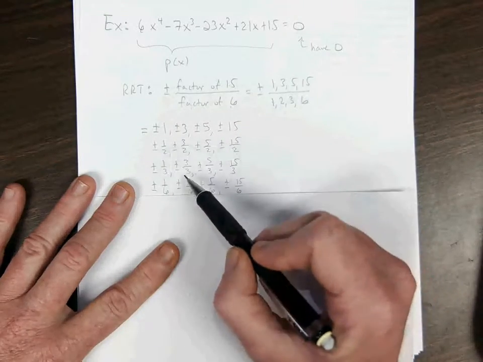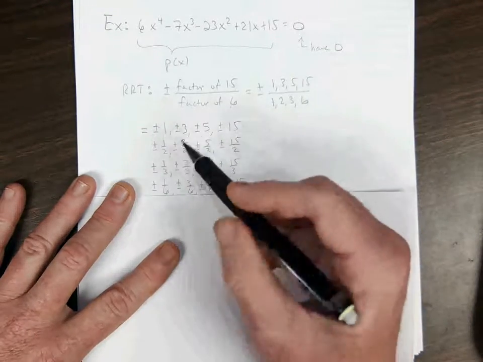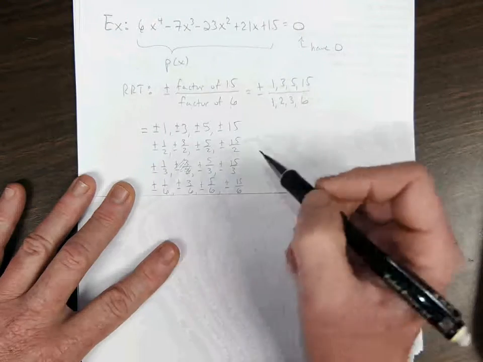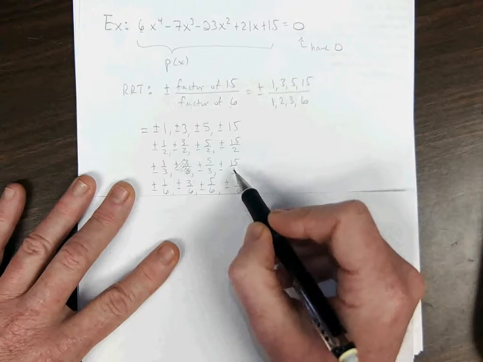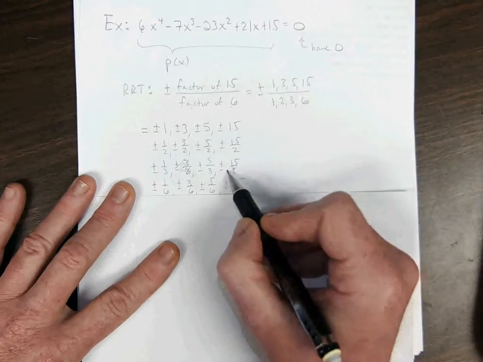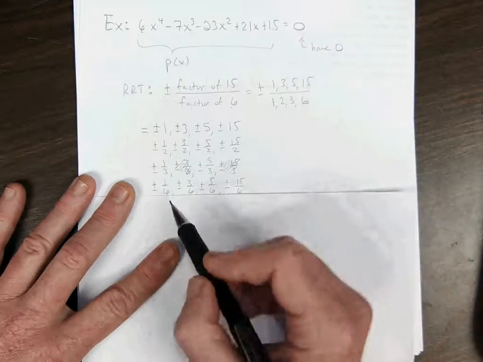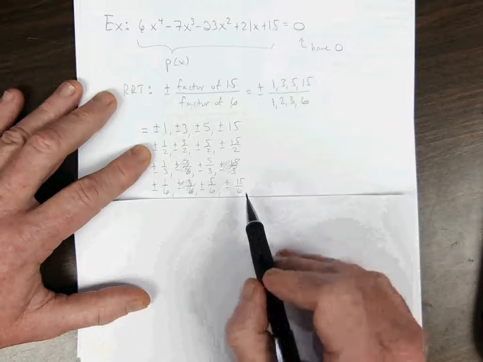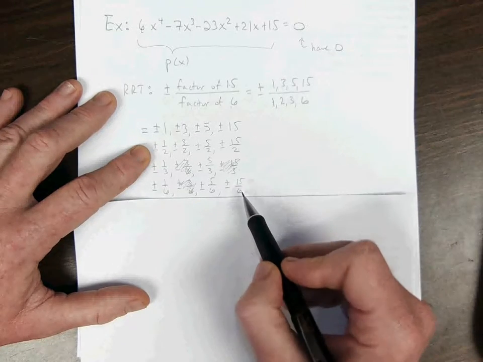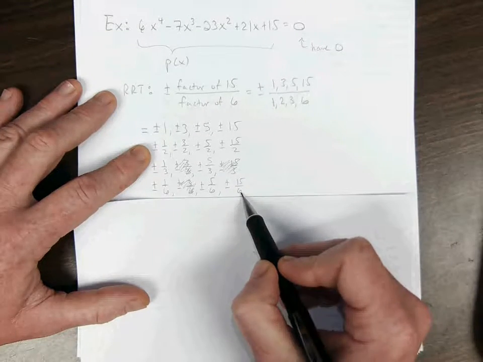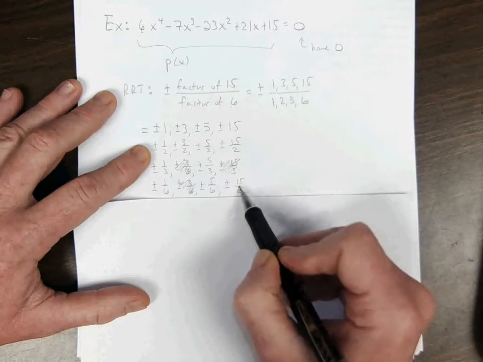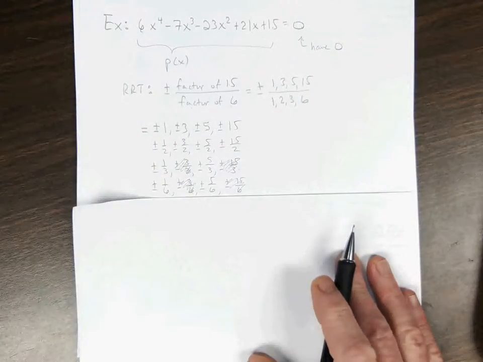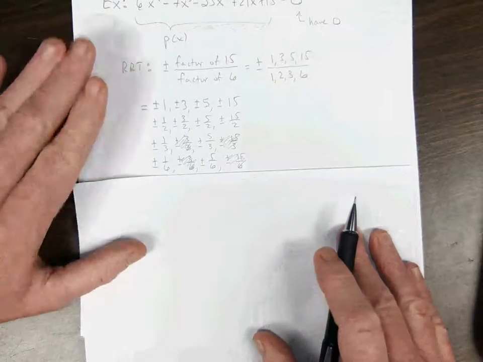So you can look through, like right here's 3 over 3, that's equal to 1, so that one's already taken care of. 15 over 3 is 5, that's in my list already, so I can take that one out. 3 over 6 is a half, it's also in my list. 15 over 6 is 5/2, that's also in my list, so I can take it out. All right, breaks it down a little bit. You might want to pause here real quick.